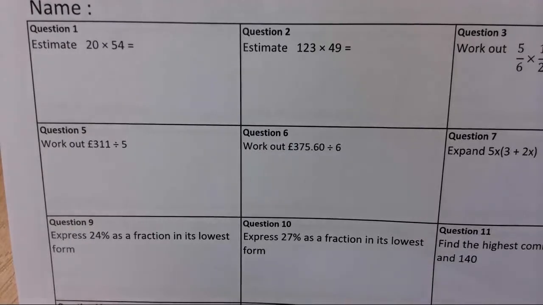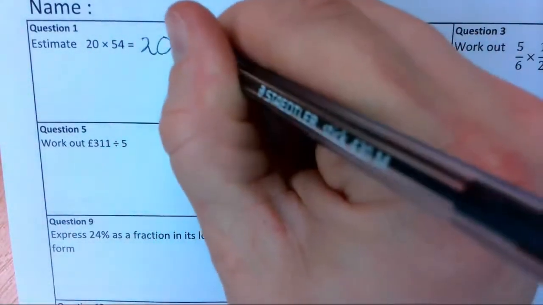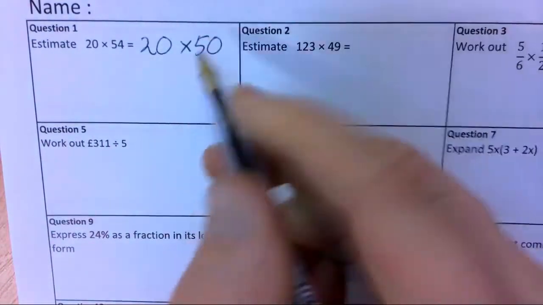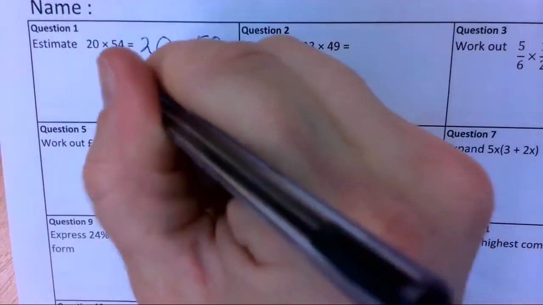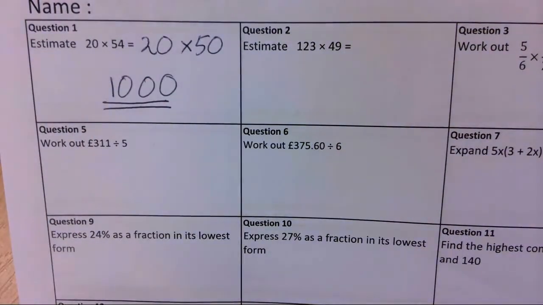82.4, the first two questions are on estimation. It's not asking you to actually work out what 20 times 54 is. It's asking us to round each one of them first to one significant figure, and then to do the calculation so we would be able to do it in our heads. So the calculation which I need here is 20 times by 50. 2 times by 5 would just give you the 10. I've got 2 more zeros. Your answer there is 1,000.